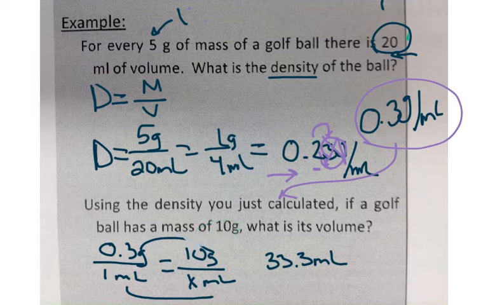0.3 has 1 sig fig. 10 has 1 sig fig, and then the 1 milliliter, which went with the 0.3, also had 1 sig fig. So now we're going to need to round this answer, obviously, to 1 sig fig, because that is the least amount of sig figs. So starting from the left, we're going to count at the first non-zero number, which is that 3.